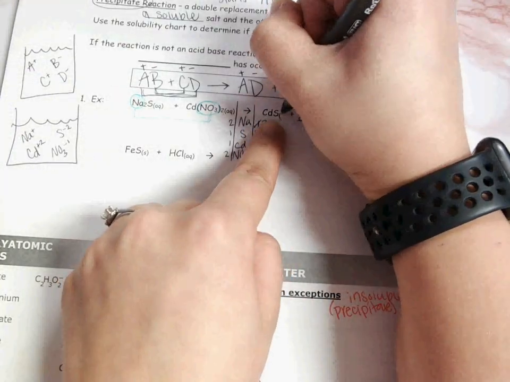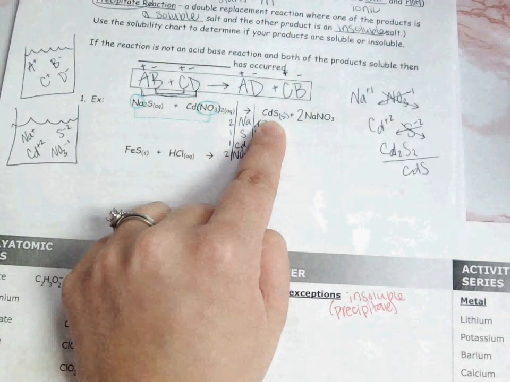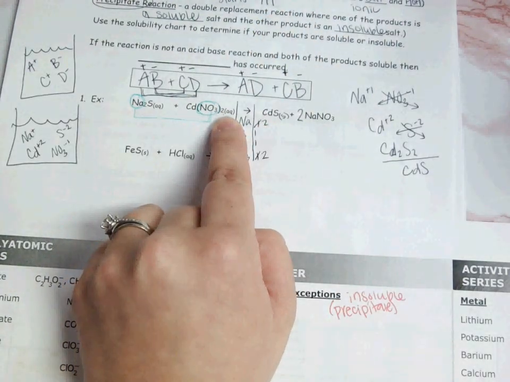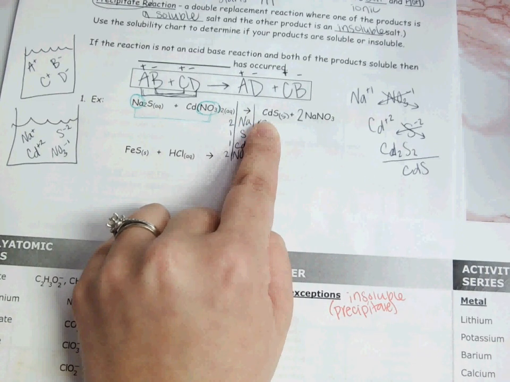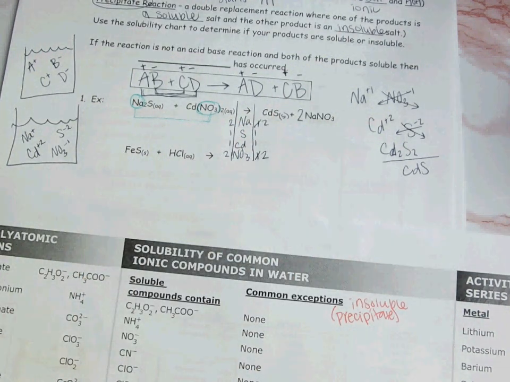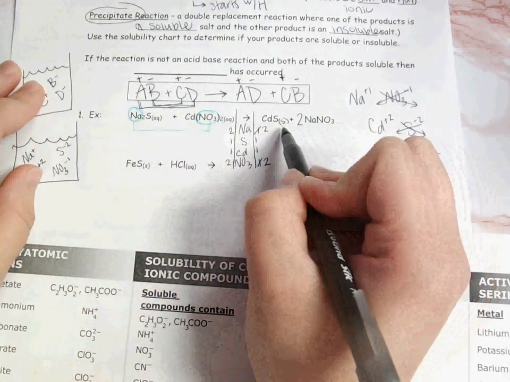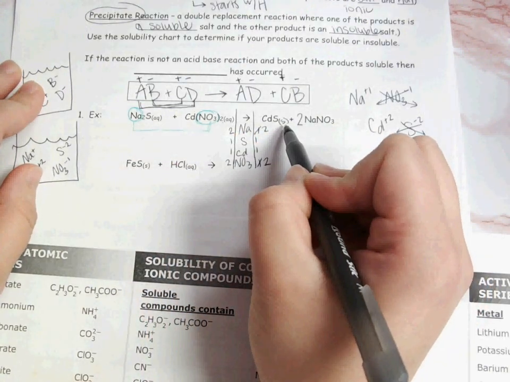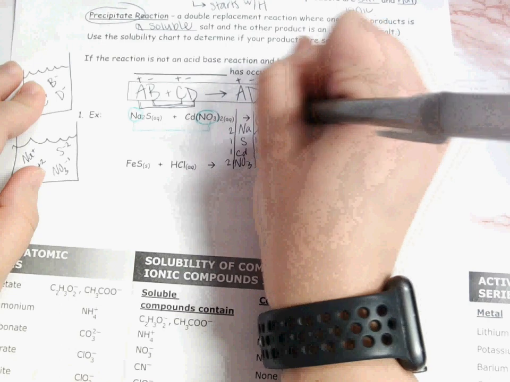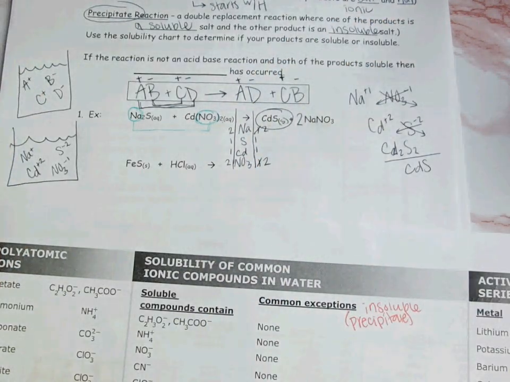So I would show that by putting an S in parentheses. Similar to how the AQ is already there for you, I would put an S in parentheses after this. Sometimes on your quiz or your test, I'll ask you to write the precipitate on a line, or I'll ask you to circle your precipitate. Just do whatever it asks. But if you were going to show it in this format, generally putting a little S there is how I would indicate that. So this is my precipitate.